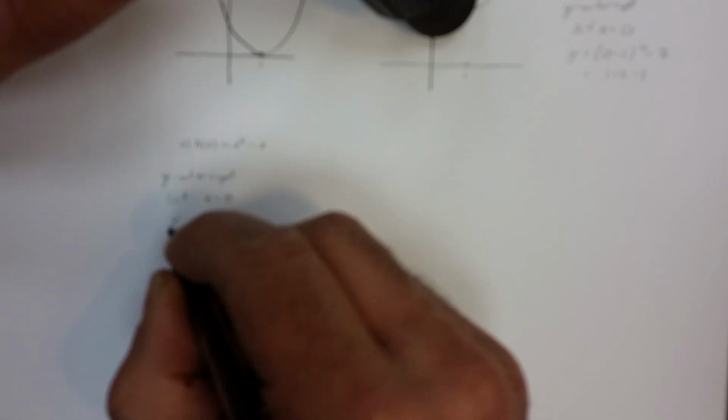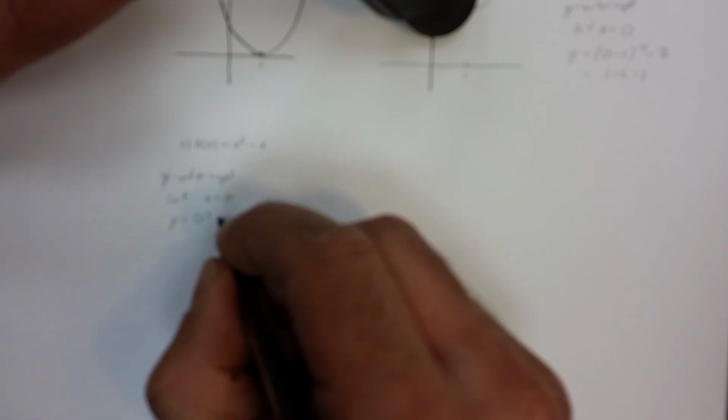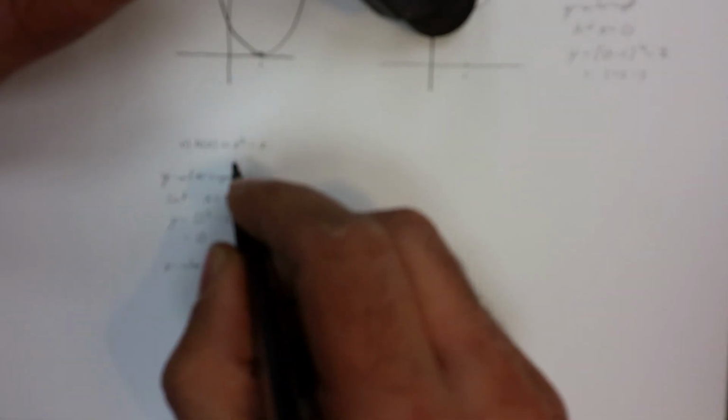And we end up with y is equal to 0 cubed minus 0, which equals 0. So we have a y-intercept at 0. Now let's do our x-intercepts. We'll set the whole thing equal to 0, so y is equal to h of x. So we'll set x cubed minus x all equal to 0.